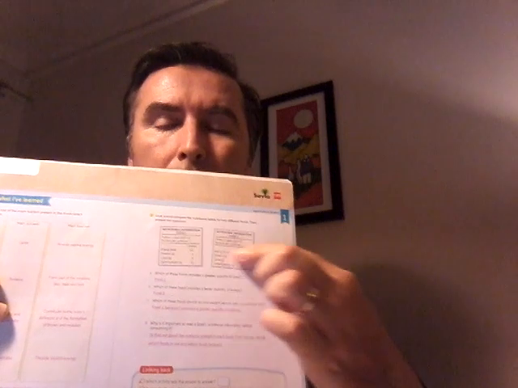And finally, the last activity you have to do for today is you have to go to page 25. This exercise here, page 25, and you have to do something with these boxes.